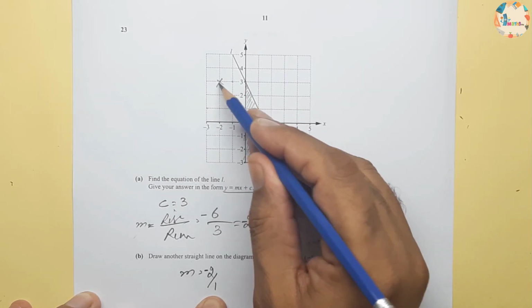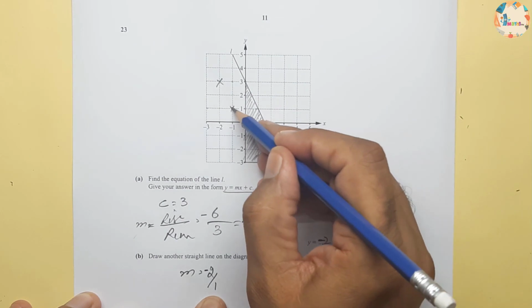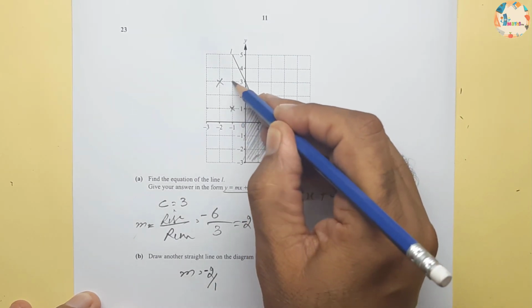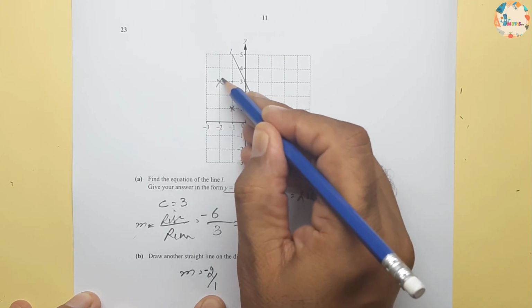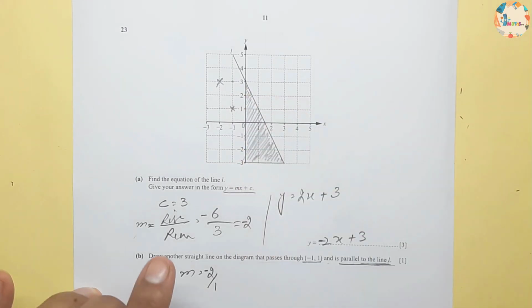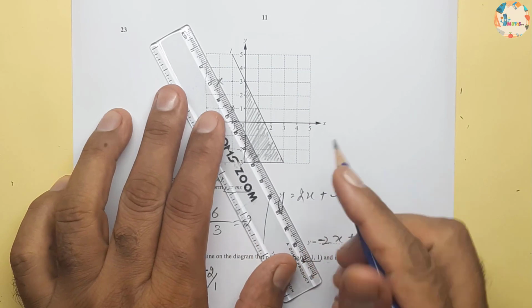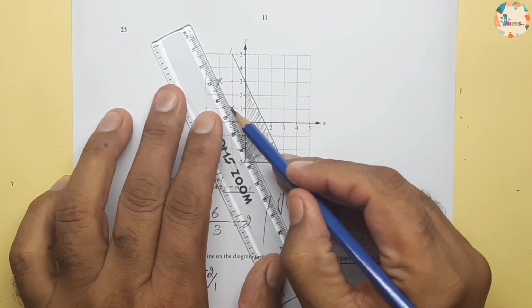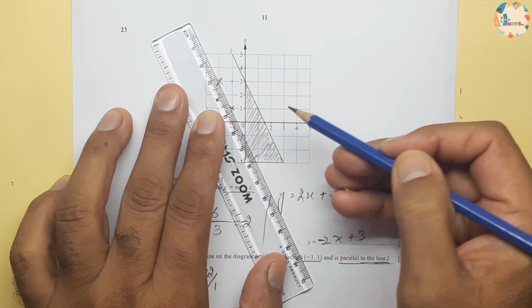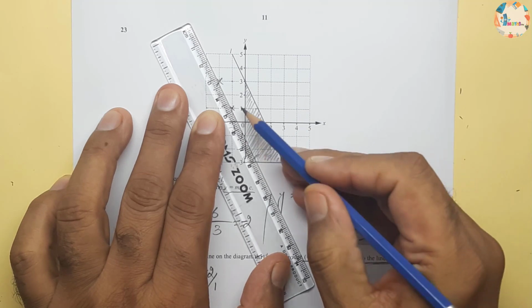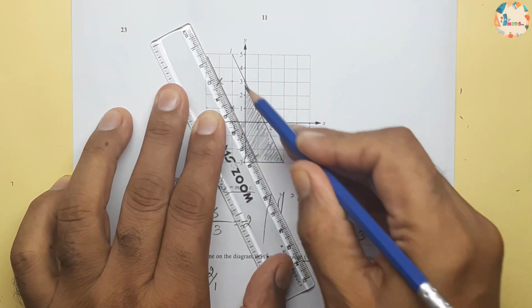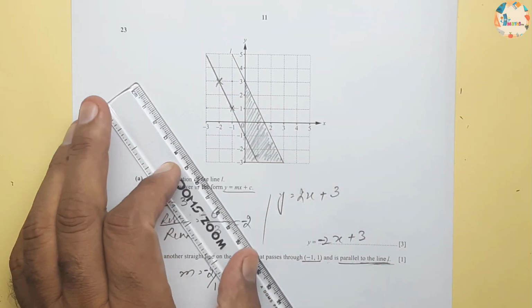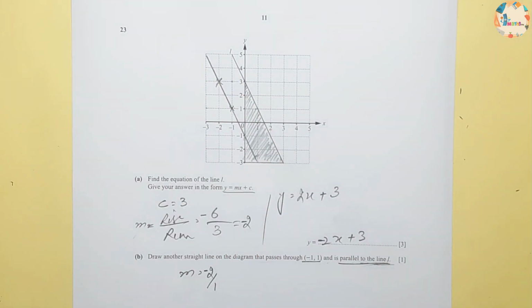So this point we will reach. How we reach to this point? -2 from here will be y value, this -2, and 1 numerator is 1, so this side. So we got these 2 points and we'll be drawing line which will be parallel to this one, and this will be the line which is parallel to this given line. This is how we have drawn this one.